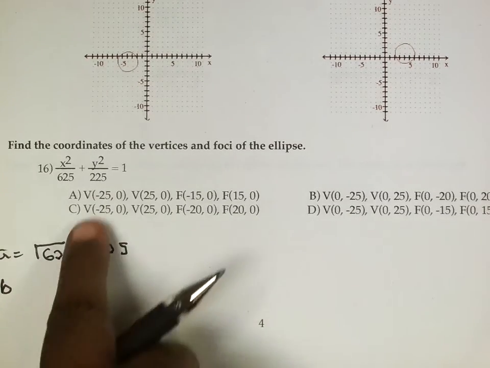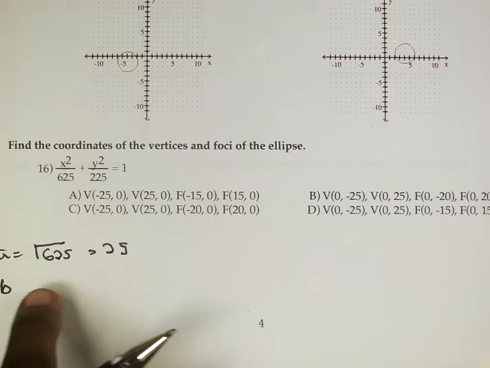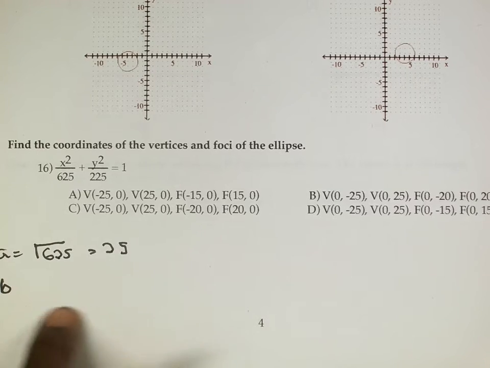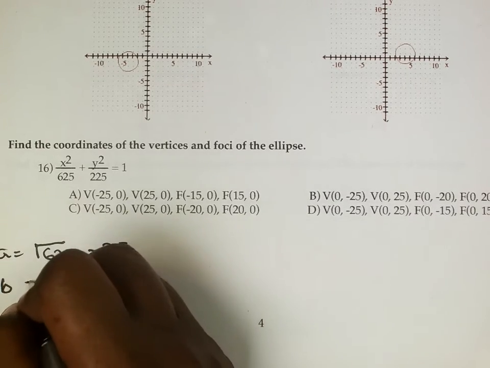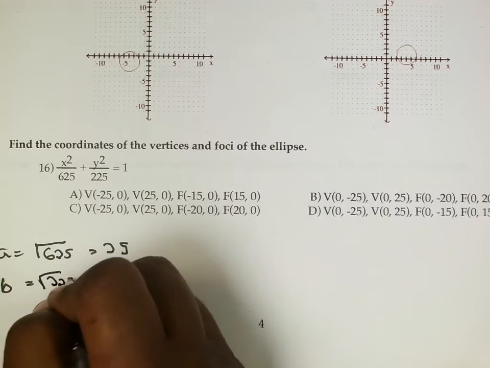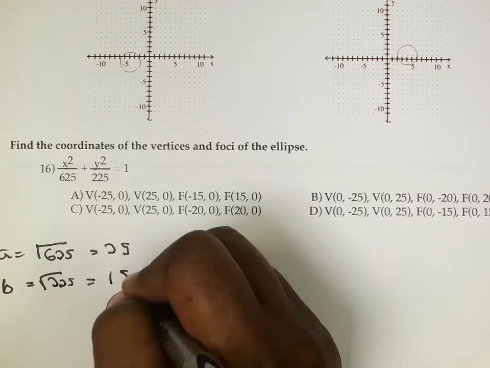So because there's no adjustment here, I know that I'm going to have vertices at negative 25 and positive 25 on the x-axis. The b term is the square root of 225, which is 15.